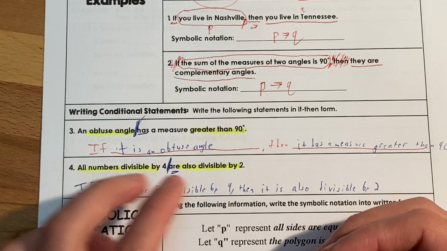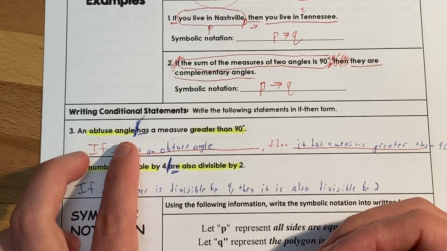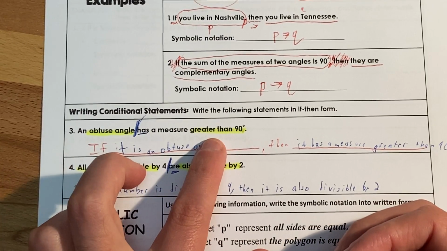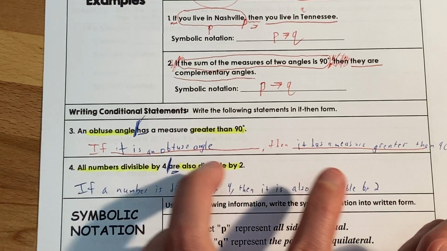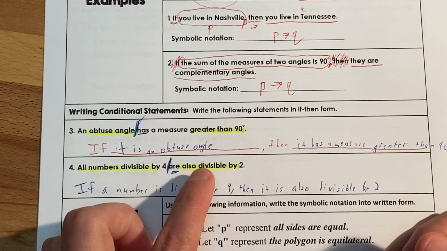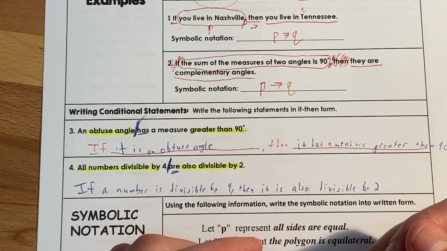It's not a preferable way for me, to be honest, but it is something that can help just to separate the thoughts. Obtuse angle, if obtuse angle, then greater than 90. Then you just fill in words so the English works. If number divisible by 4, then divisible by 2, add in some words to make it make sense grammatically.